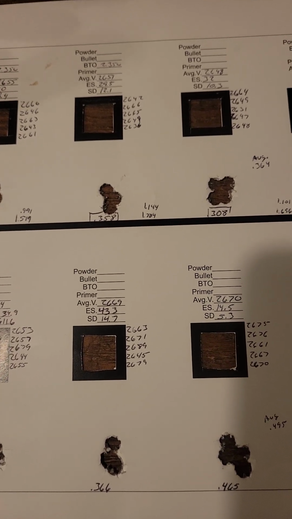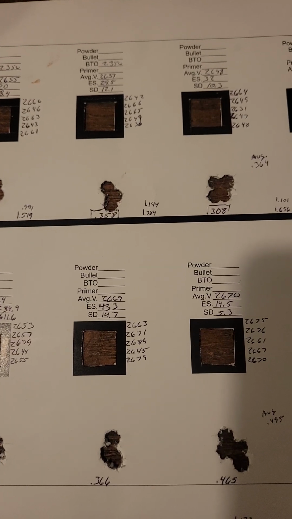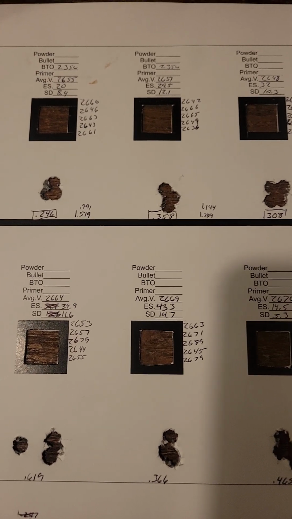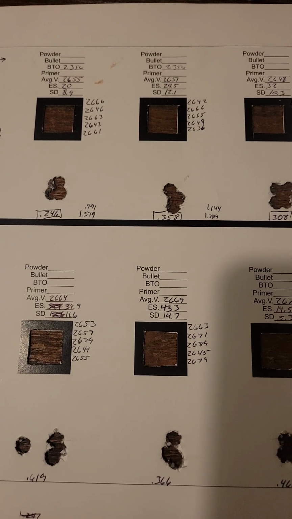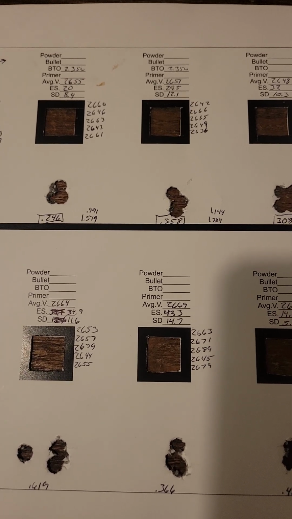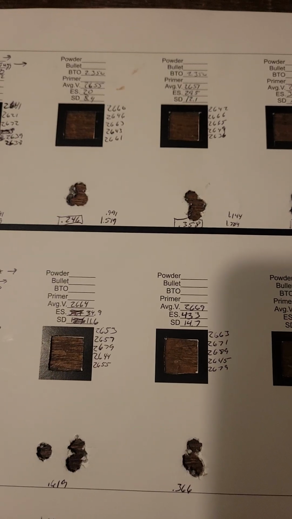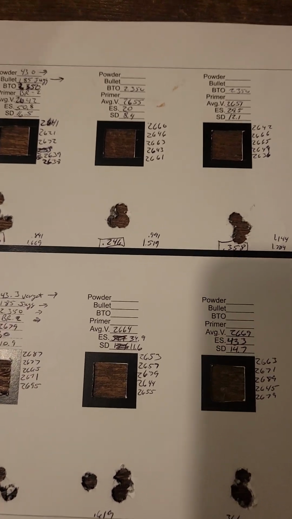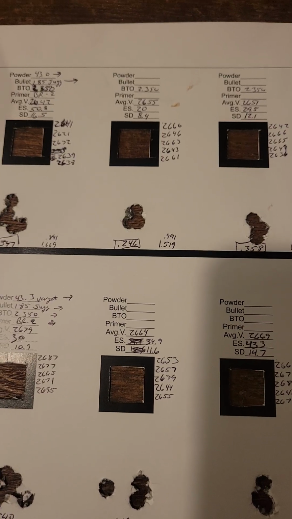And then I'm going to do some seating depth tests at this point and see what happens there. So anyways, I just want to share what I'm seeing with my groups and testing, in hopes that anybody else who wants to really find out what shoots better, maybe this will help them out with their procedures.